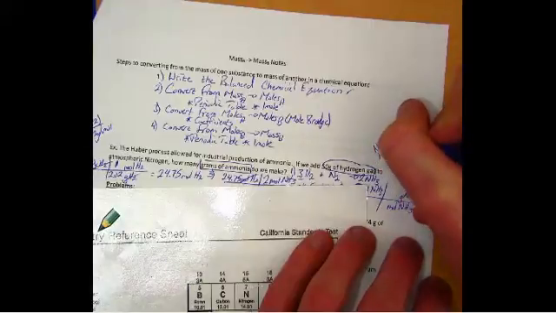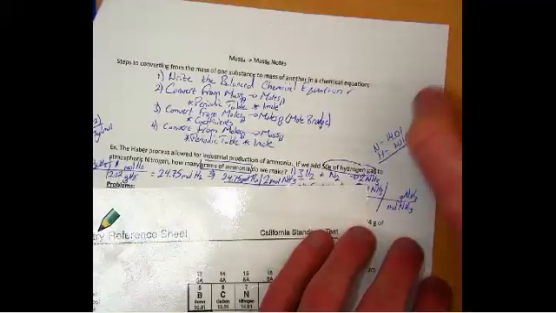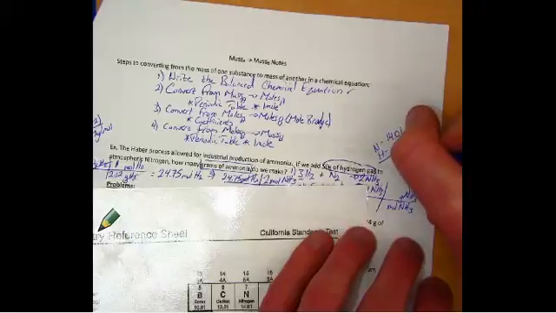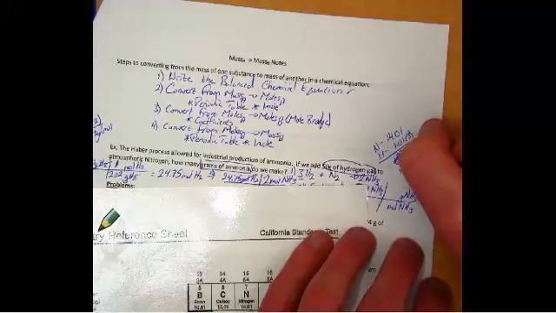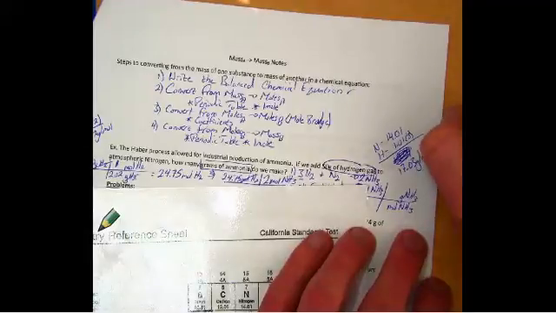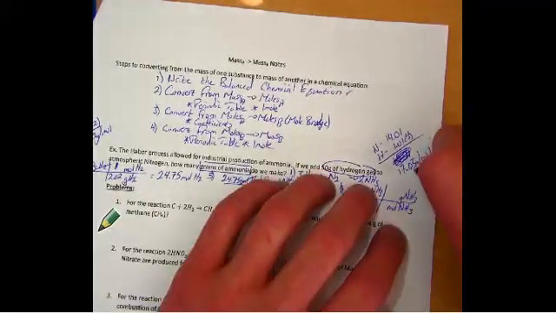Next, hydrogen has a molar mass of 1.01, and we have 3 of those. 14.01 plus 3.03 equals 17.04. Goodness, math today. 17.04 grams per mole.